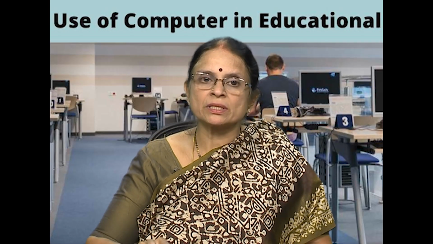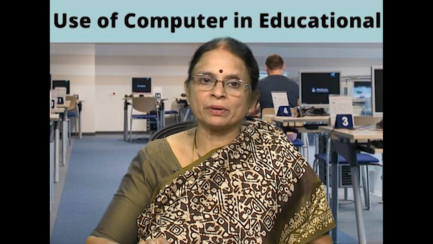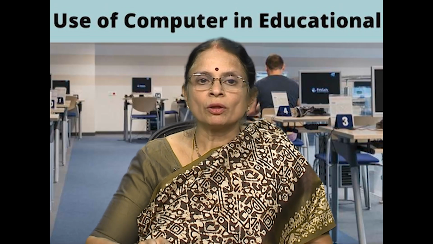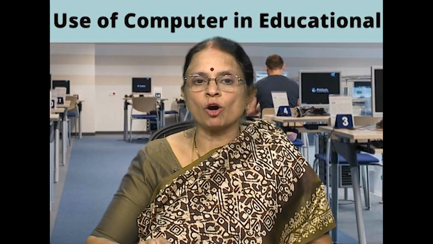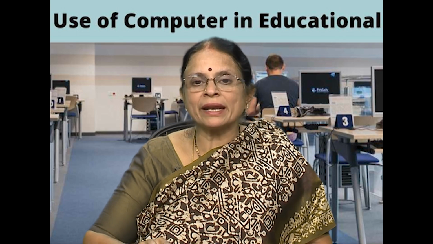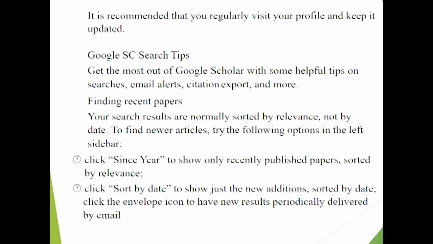Google Scholar search tips. Get more out of Google Scholar with some helpful tips on searches, email alerts, citation export and more. Finding recent papers. Your search results will normally be sorted by relevance, not by the date. To find new articles, try the following options on the left side bar: click since year to show only recently published papers sorted by relevance, or click sort by date to show just the new editions sorted by date. Click the envelope icon to have new results periodically delivered to your email.